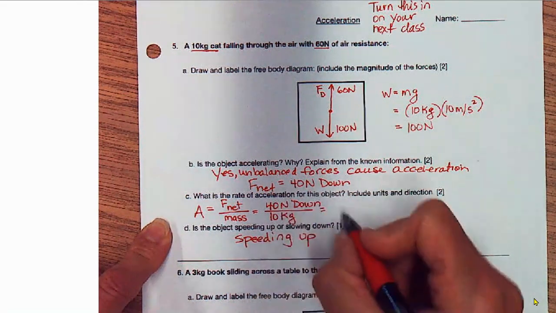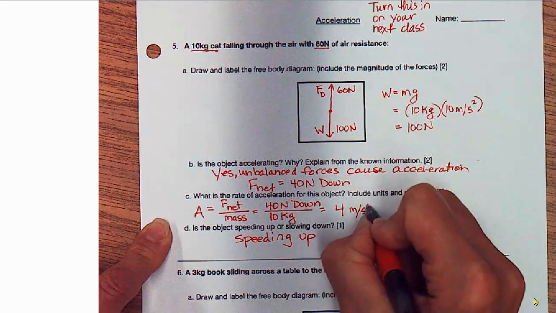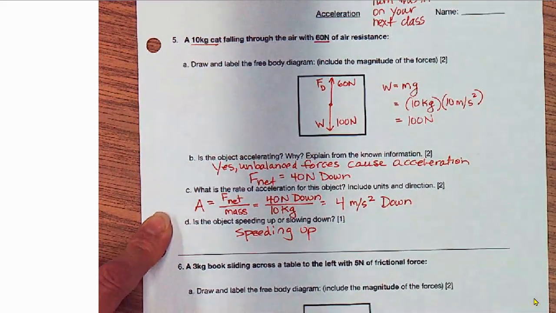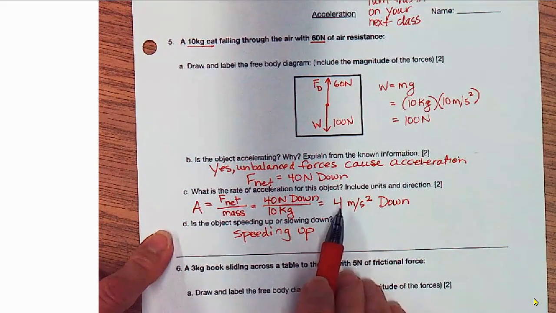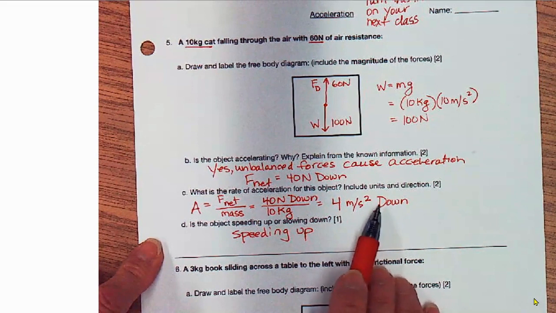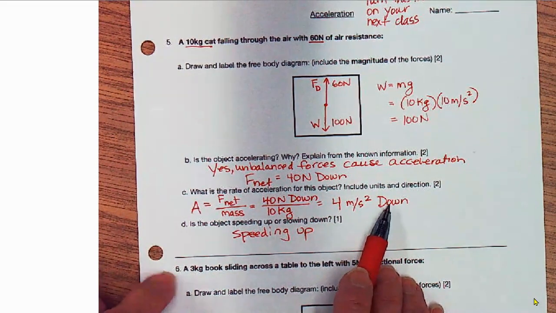So 40 over 10 is 4, and our unit for acceleration is meters per second squared down. Okay, remember, acceleration is a change in velocity over time, and it's always a vector component, so we have to have a direction with our acceleration.